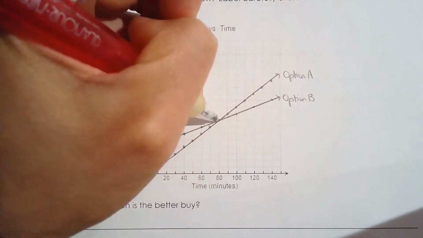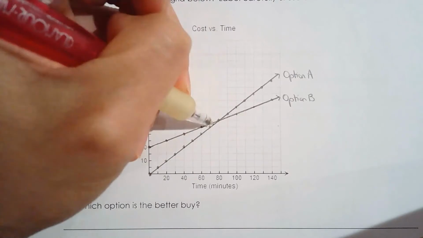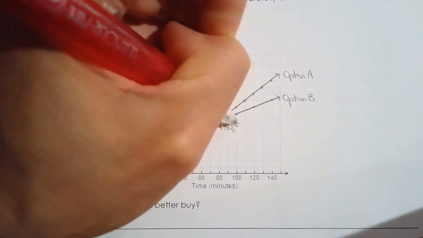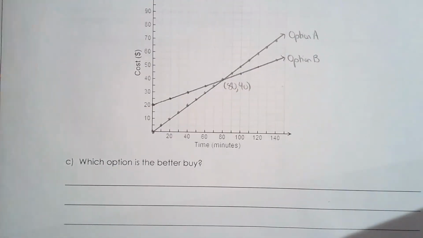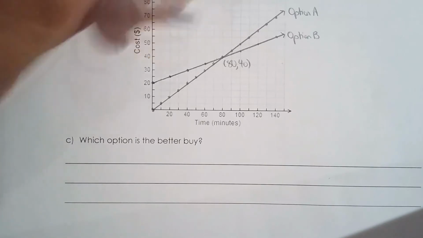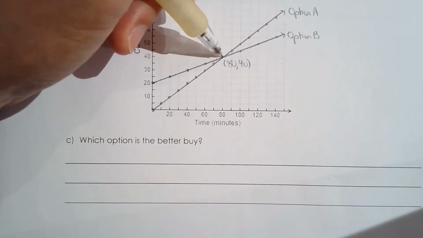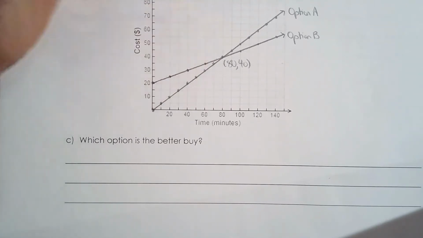So I'm going to write down the ordered pair of this point. This is called the point of intersection. 80, 40. Very important point, because that point is going to tell us which option is better. So which option is the better buy? Let's look at the graph. If you're talking for less than 80 minutes, which one is cheaper? Which line is lower? Clearly, option A.